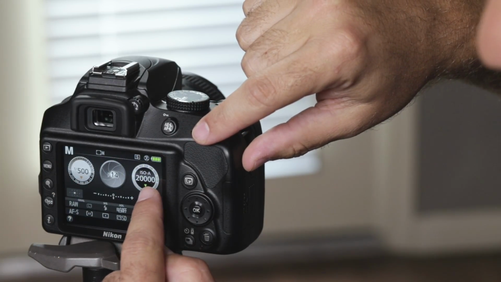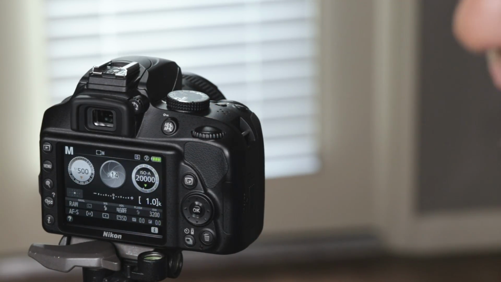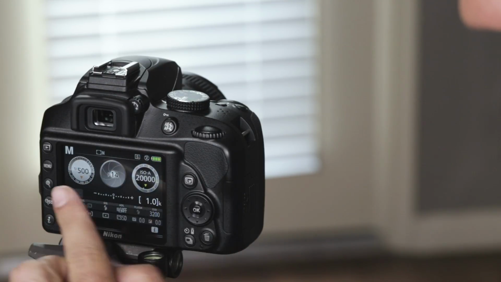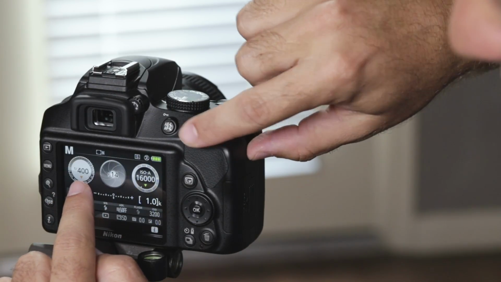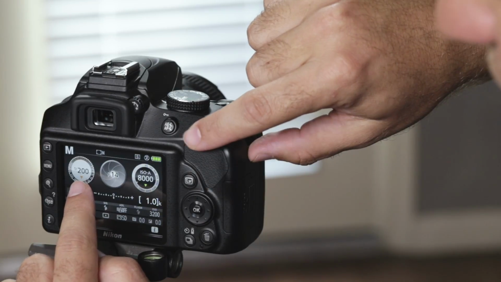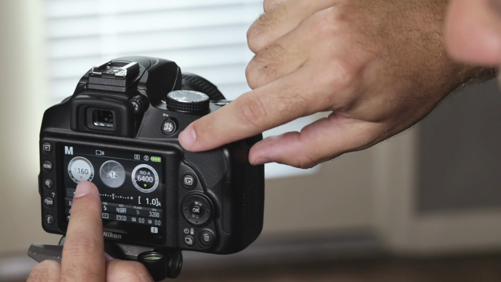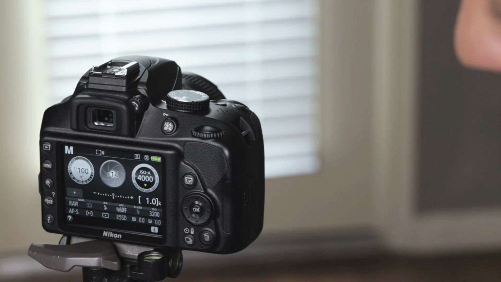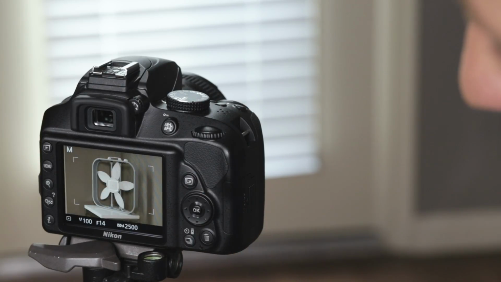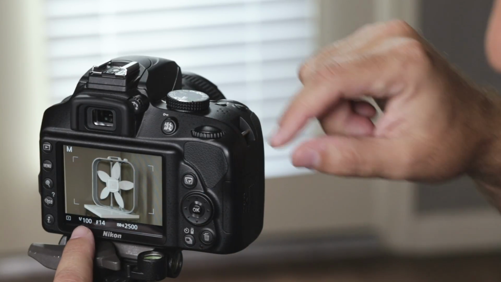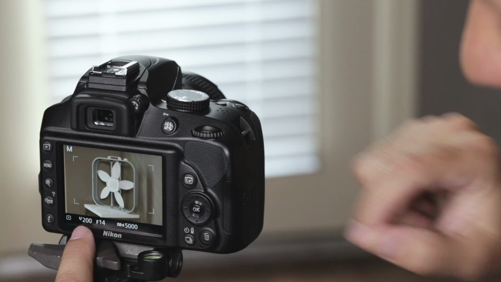Now I might be changing the ISO over here, that's just because it's an auto ISO. So don't worry about this, ignore that. What we're actually changing here is the shutter speed right here. So we're at 200th of a second and 100th of a second. And if you go to live view, press this button right here, you're also going to see the shutter speed down here. It says 1/100th. And you can see it changing as well.